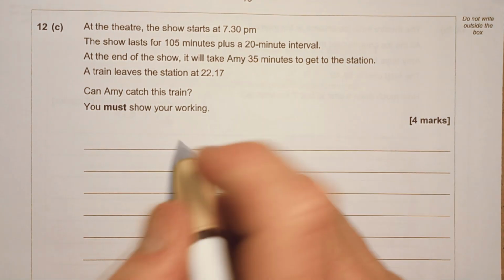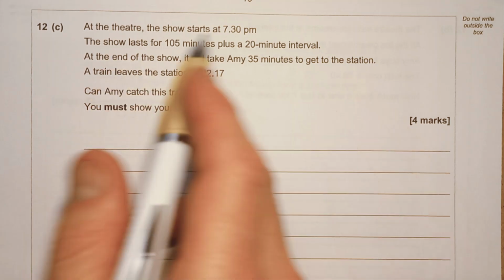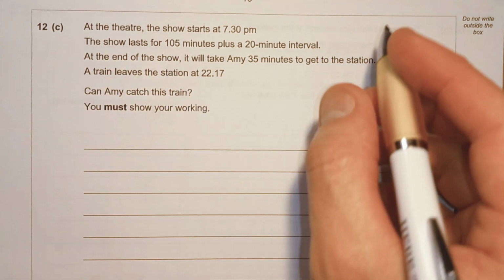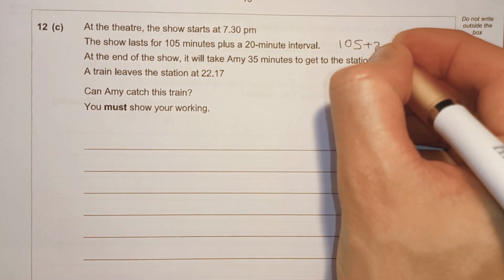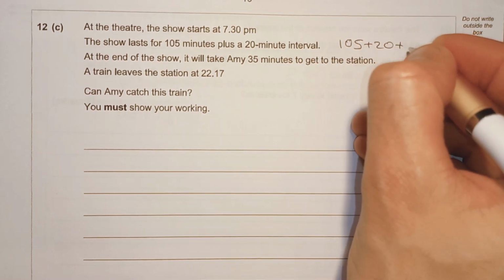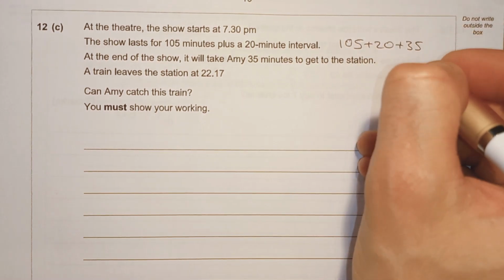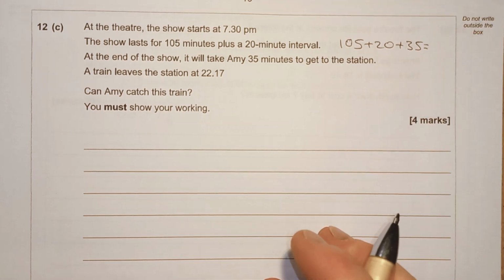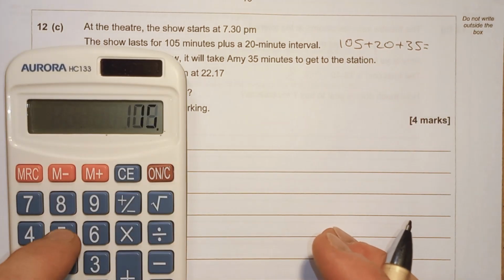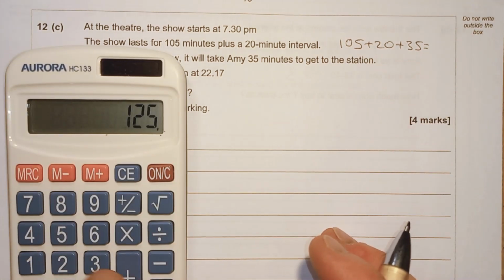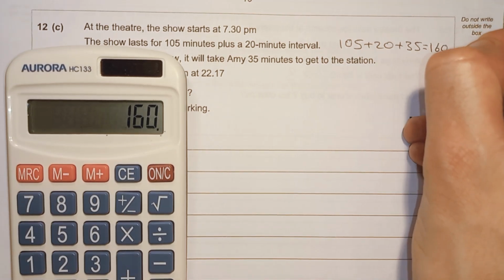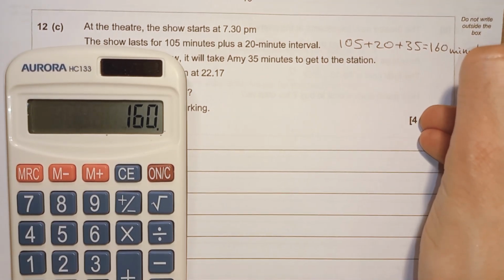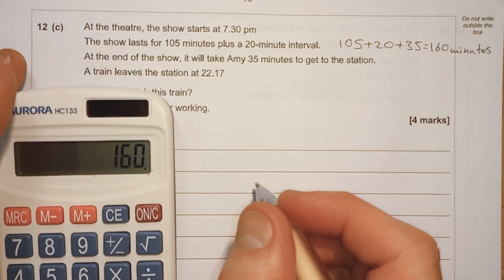So starting at 7:30, how long is all of this going to take? Well, we've got 150 minutes, plus a 20-minute interval, plus 35 minutes to get to the station. 150 plus 20 plus 35, so that's 205 minutes.